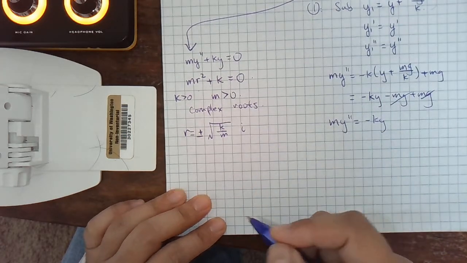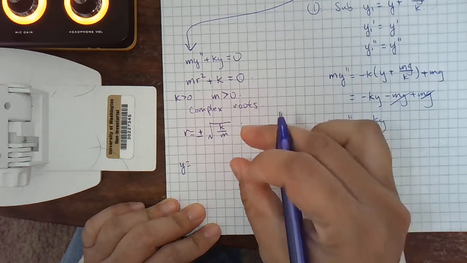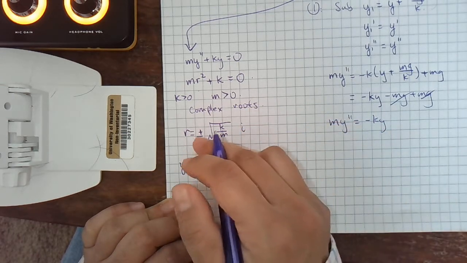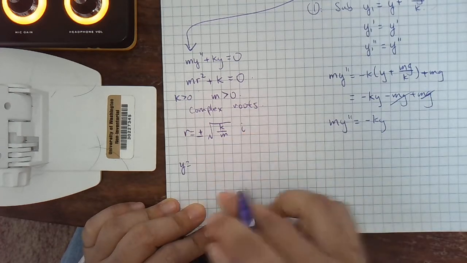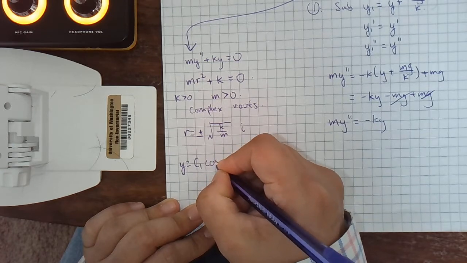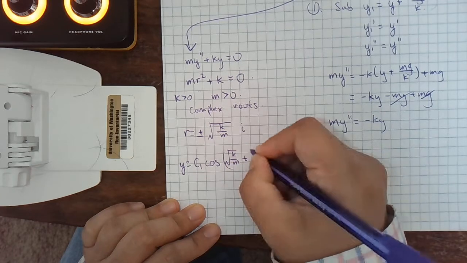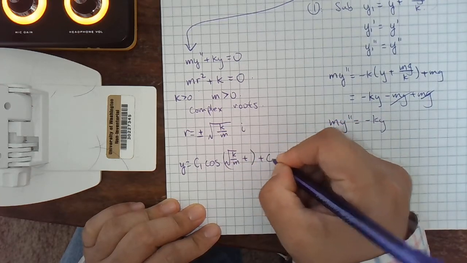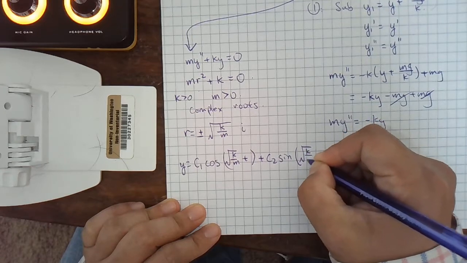That means when we write down our general solution, that e to the real part times t, there's a 0 there, so it's e to the 0. So there's no e term. It's just going to be cosine and sine. So we'll have c1 cosine of the root of k over m t plus c2 sine root of k over m t.